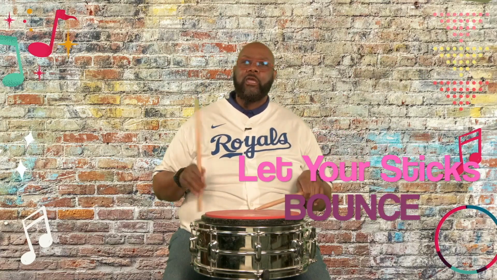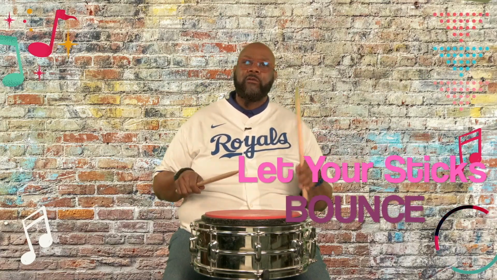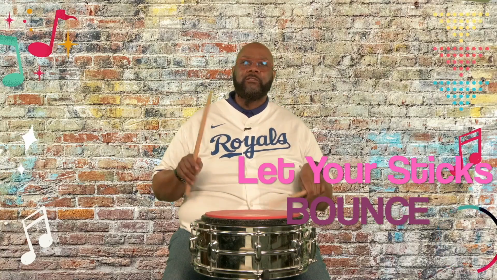One, the most important thing is to make sure that the stick is bouncing. Because if you don't let the stick bounce, you can't play fast. So that stick has to bounce, especially when you're playing rudiments. Now, rudiments consist of how fast you can play the rudiment, not how fast I can play the rudiment. So when you play a rudiment, you go at your own pace, at your own speed. The more you practice it, the faster you become.